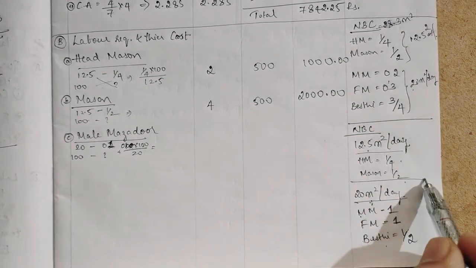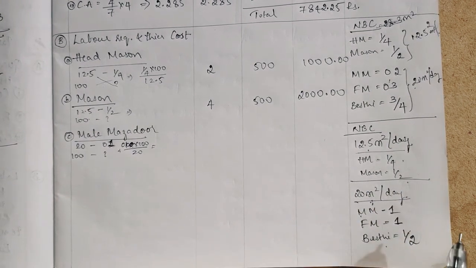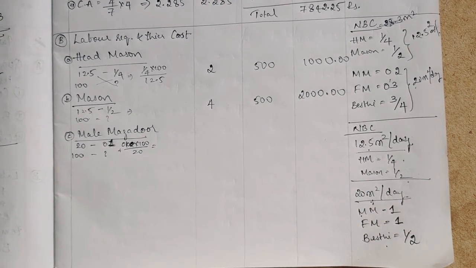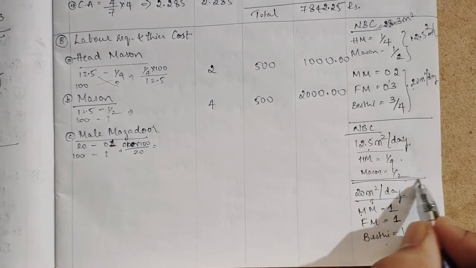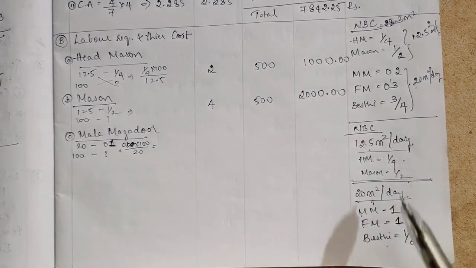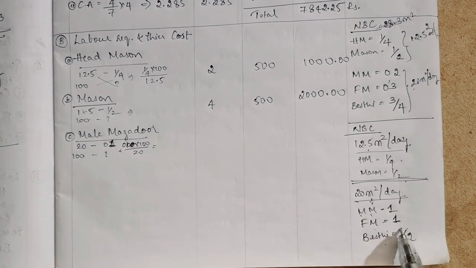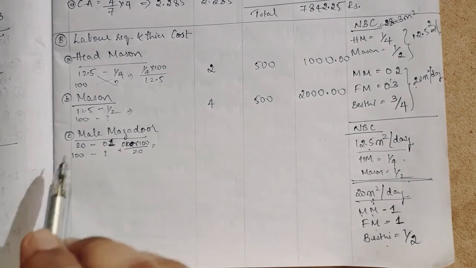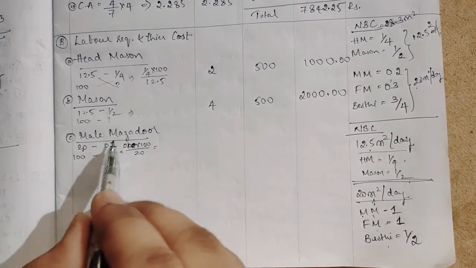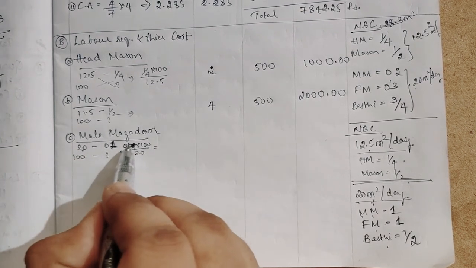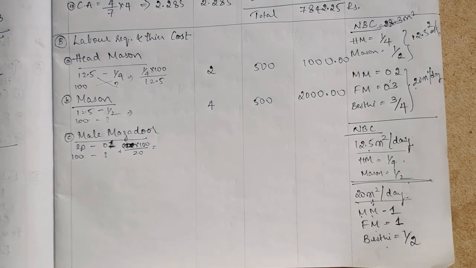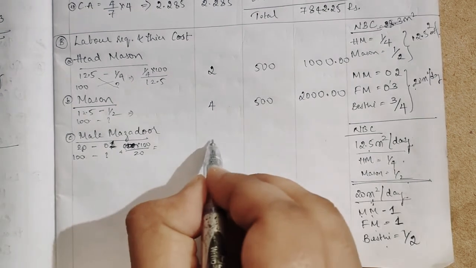You can see in the DPC laying work, for any laying work, the code provides this value. For 20 meter square per day, male Mazdur is 1, female Mazdur 1, Bisti half. So for 20 meter square per day, 1 into 100 is 100 by 20, we will get 5.